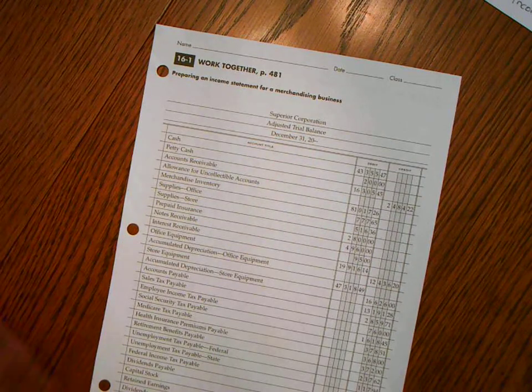So you have to know that the adjustments happened. These numbers are ready to move straight to the income statement, straight to the balance sheet. So when I start pulling numbers off into the income statement, this is where I'm pulling them from.